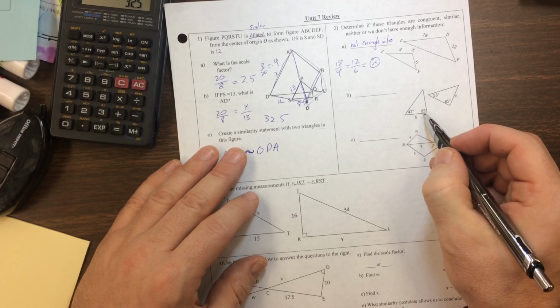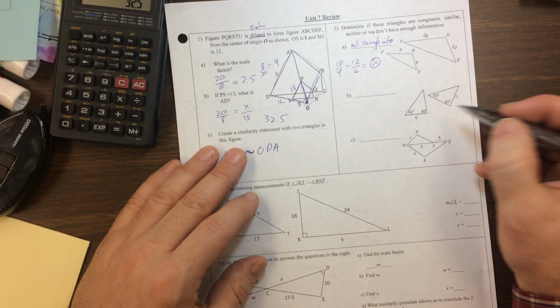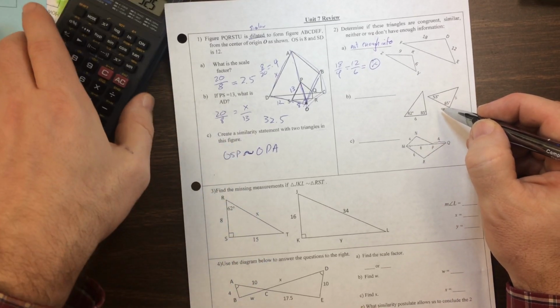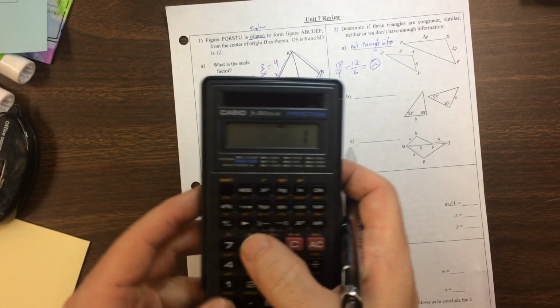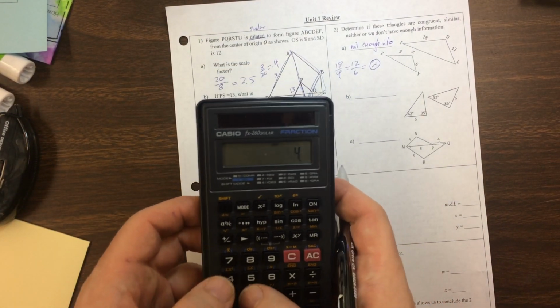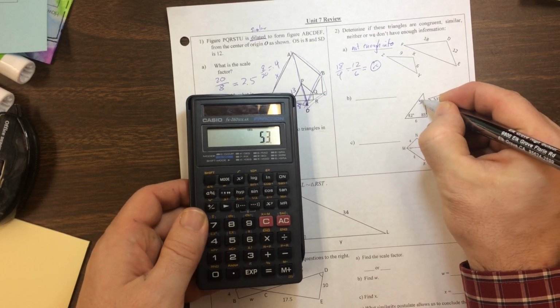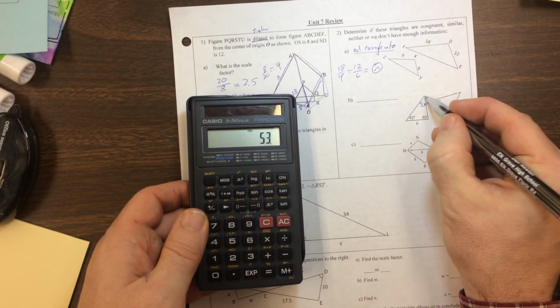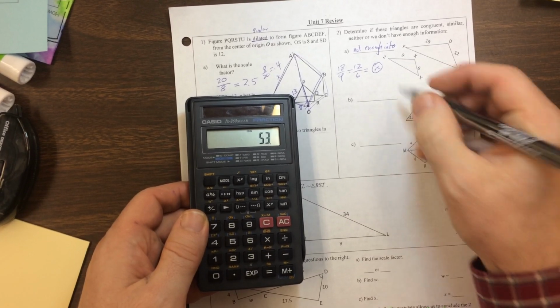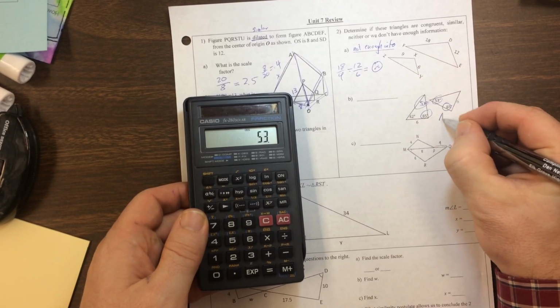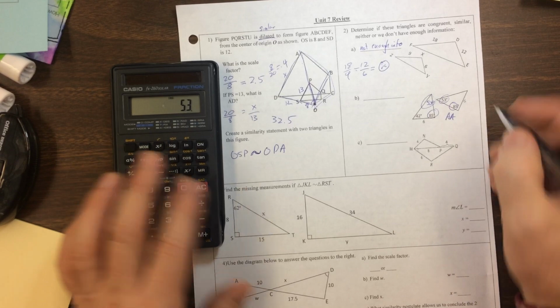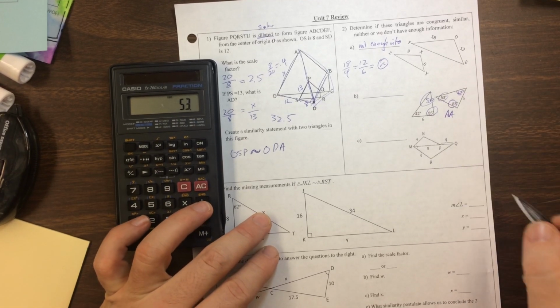This one. So I want to check to see what my angles are. So we can say that the angles of a triangle add to 180 degrees. So this must be 53. Oh, look. Angle, angle. So we know that there's angle-angle similarity. So this one must be 42 degrees.